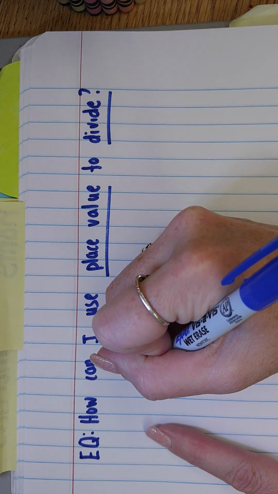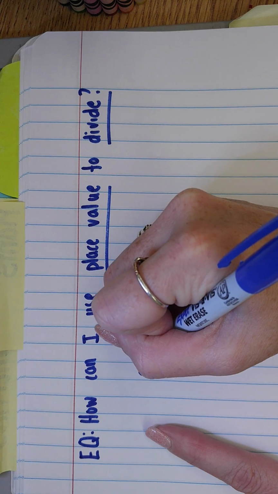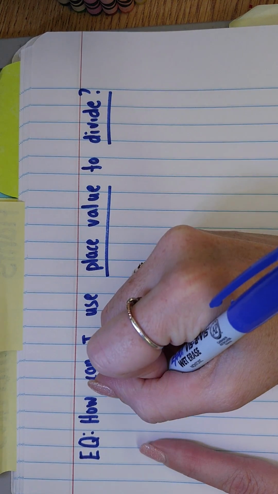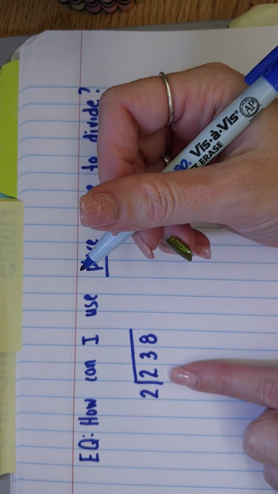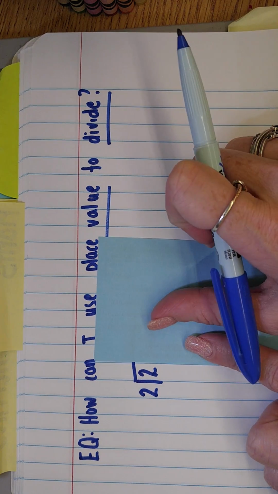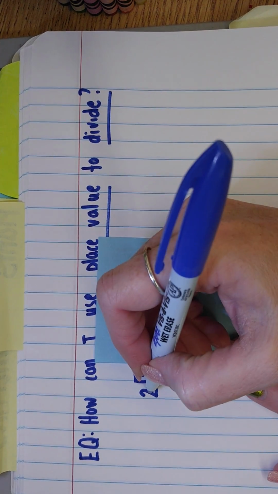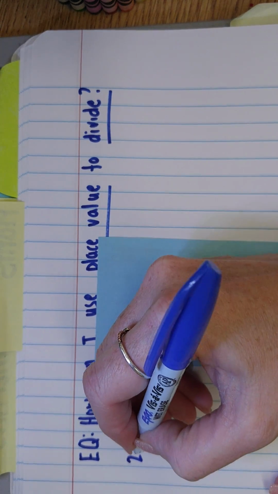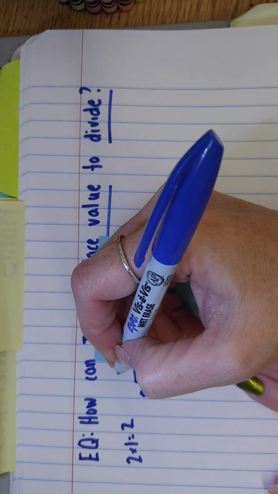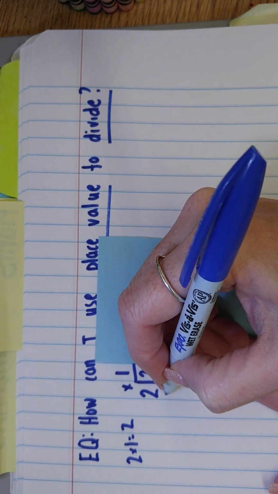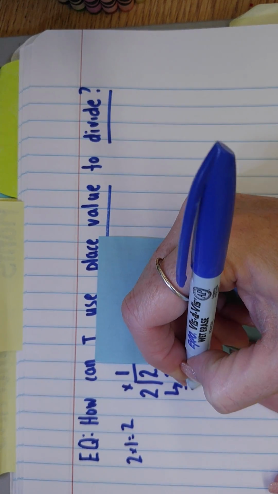So let's say we have 238 divided by 2, okay? We look at each digit individually, so we look at each place value individually. So I think to myself, how many times does 2 go into 2? Well, 2 times 1 is 2, so I know it's 1 time, and then I multiply. 1 times 2 is 2. I write that here, and then I subtract.